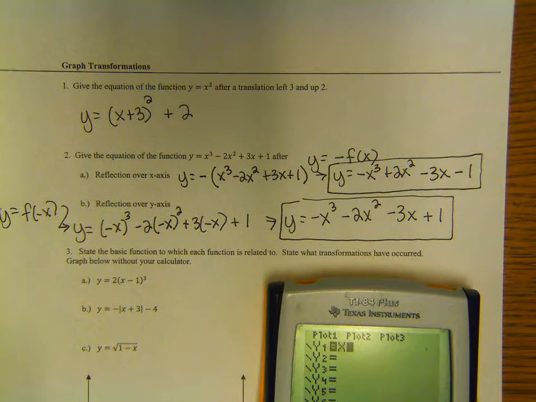I'm going to just, while we're still writing down, put the original function in.